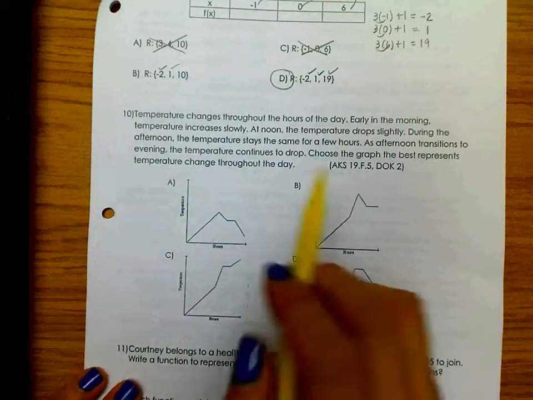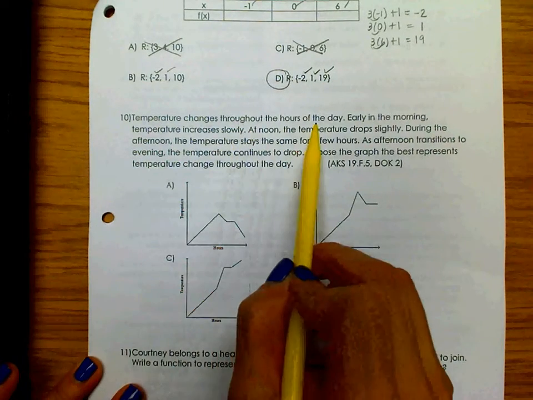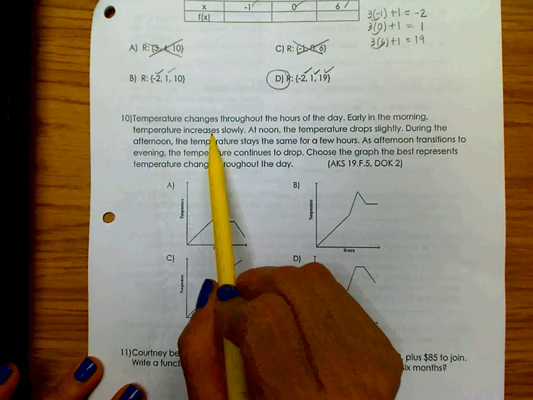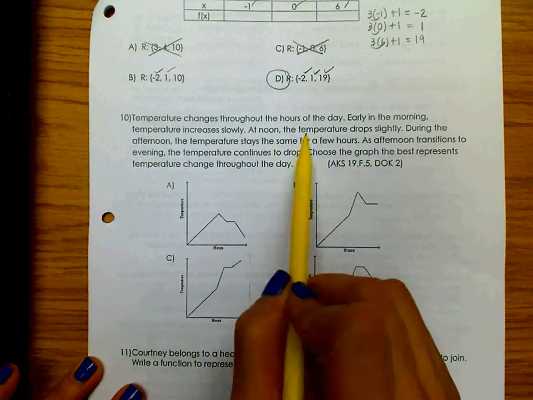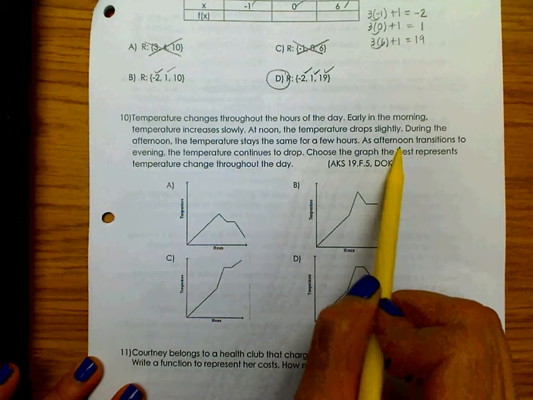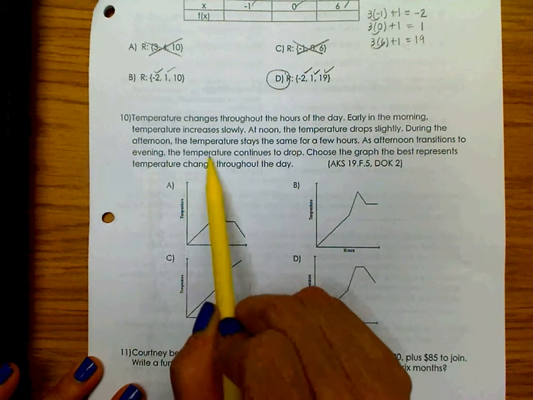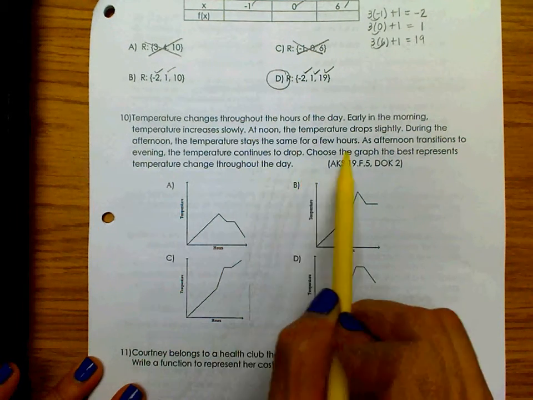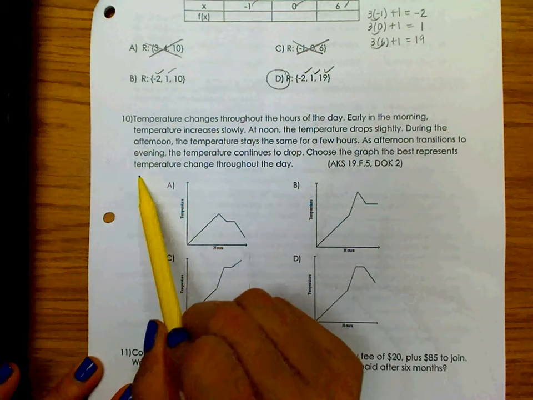Number 10. Temperature changes throughout the hours of the day. Early in the morning, temperature increases slowly. At noon, the temperature drops slightly. During the afternoon, the temperature stays the same for a few hours. As afternoon transitions to evening, the temperature continues to drop. Choose the graph that best represents temperature change throughout the day.